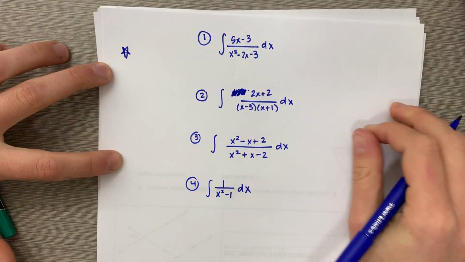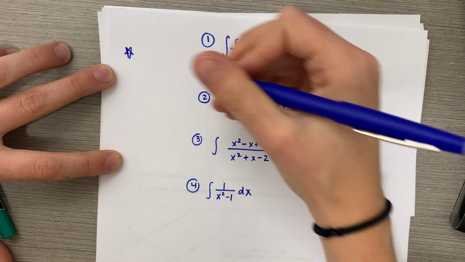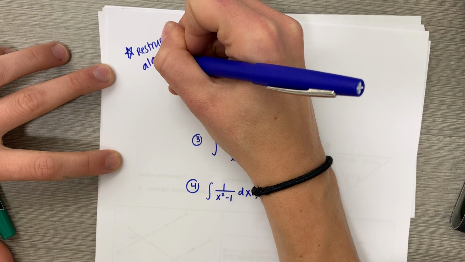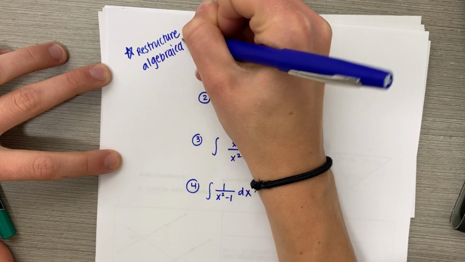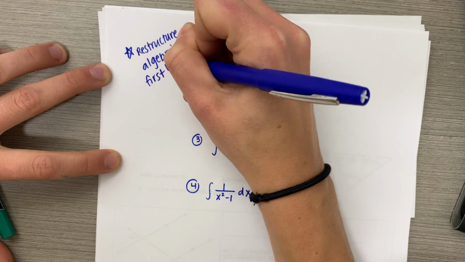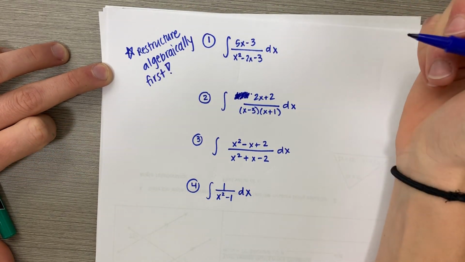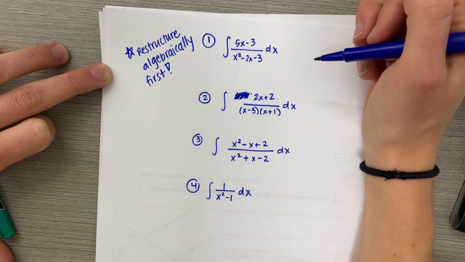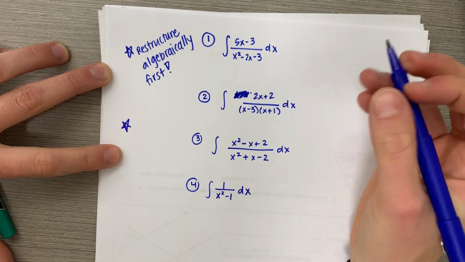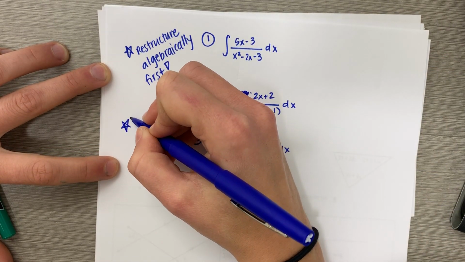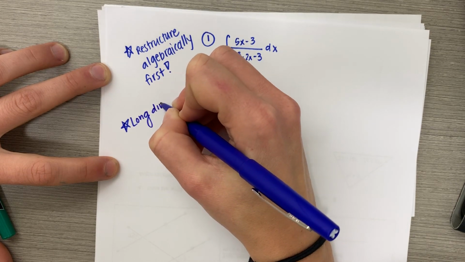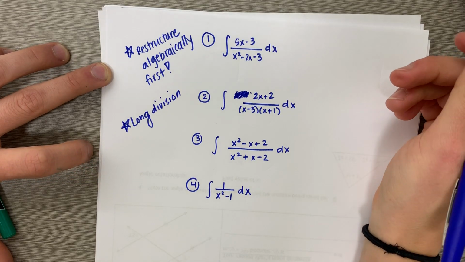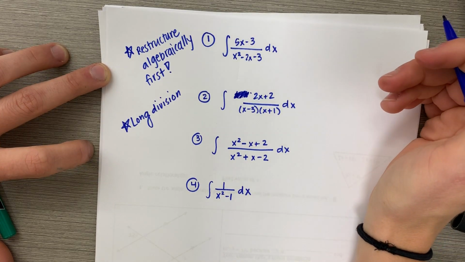About these, some notes: restructure algebraically first. If you can simplify without using partial fractions, and you don't have to use partial fractions to integrate, don't use partial fractions to integrate. The second thing is long division may be needed. So think about those 2 hints.